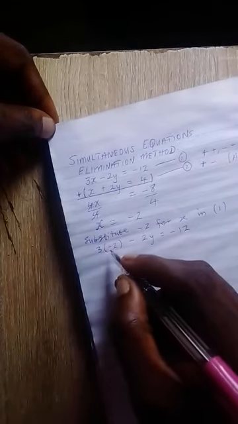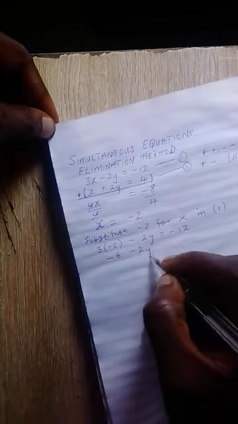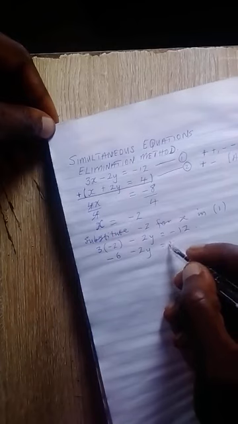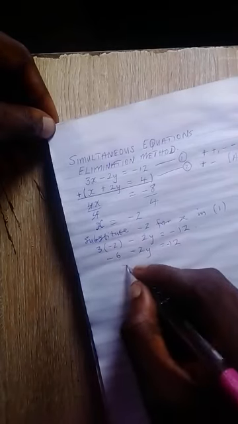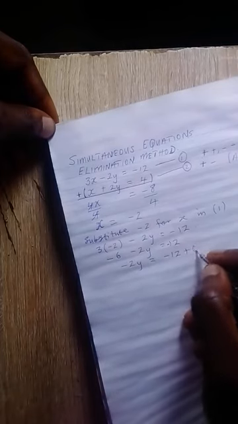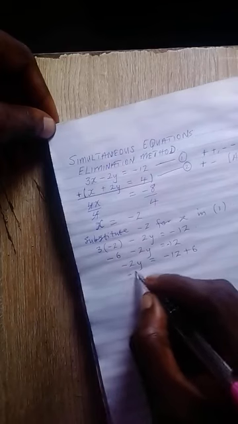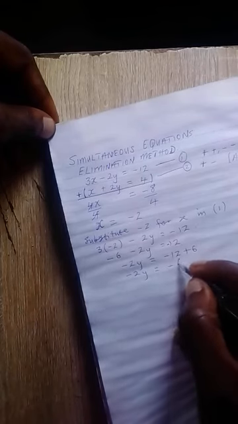So this is going to be 3 times minus 2, which is minus 6, minus 2y equals minus 12. Let's take this minus 6 to the other side. We have minus 2y equals minus 12 plus 6. So we have minus 2y equals minus 6.